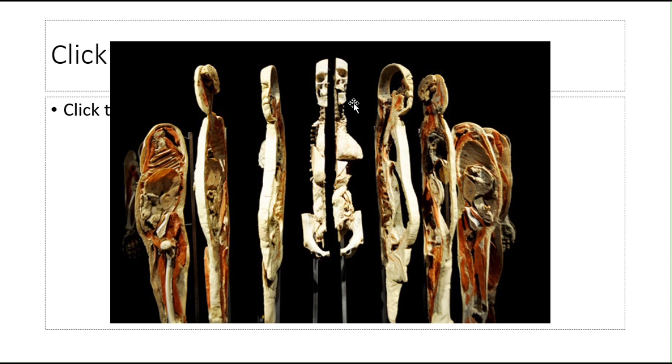This picture shows the sagittal plane. If our plane is exactly at the middle of our body, it is called the mid-sagittal plane. But if we have other sagittal planes that are parallel to the mid-sagittal, they are called parasagittal planes. You can see here that one, a parasagittal plane.